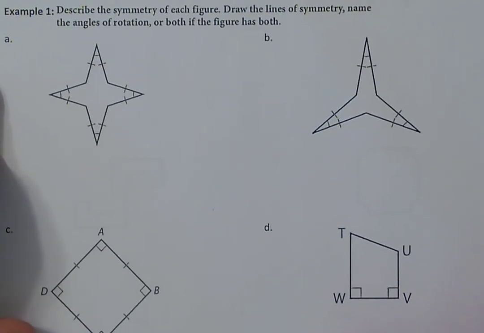So we're going to determine if it has a line of symmetry. If so, we're going to draw those lines, and then name the angles of rotation if it has angles of rotation. On paper, I'm going to start with the angles of rotation, because when I start drawing the lines, it can make it a little more confusing for what I am talking about.